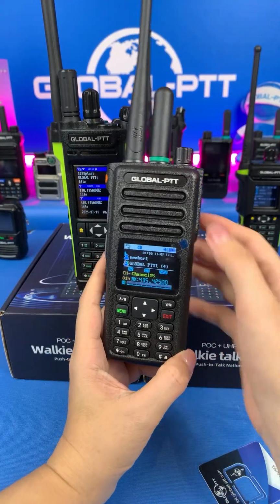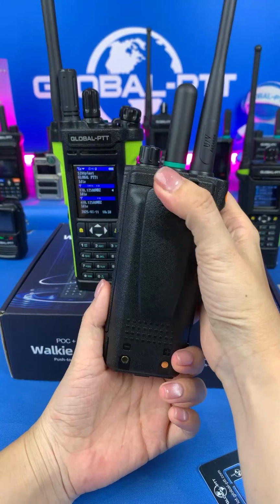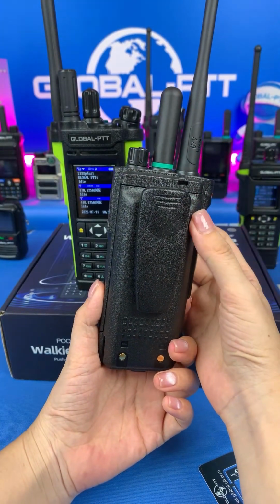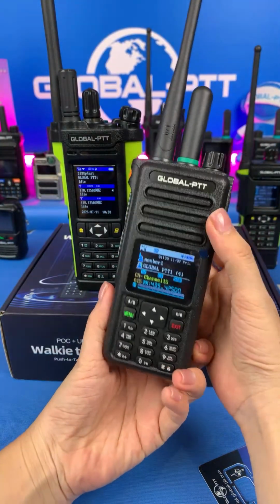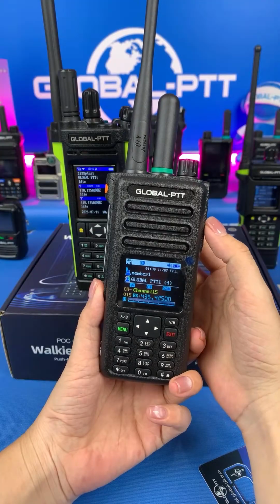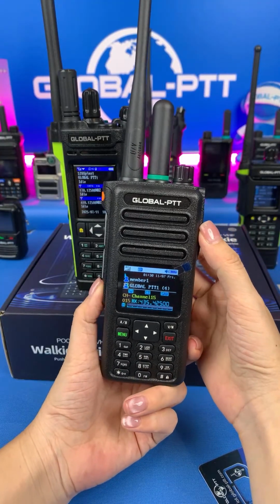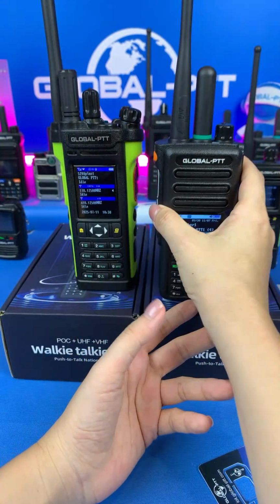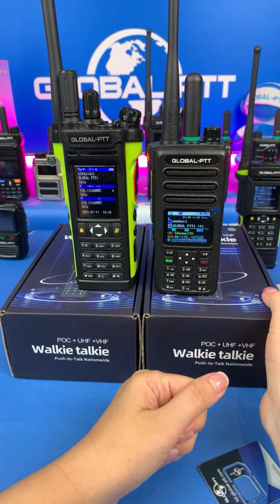The head mic is very convenient, but the head mic is not included in the package box, guys. So if you want a head mic, you can buy a separate head mic from TikTok, okay, or from me directly. Yeah, we can accept PayPal payment, and then you can pay us. We will arrange the shipment. The G8 Plus model, I will pass it and show some other models from global-ptt.